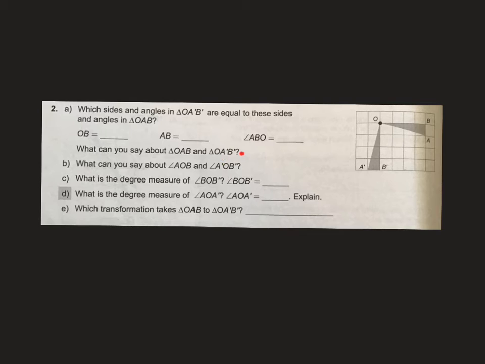And then what can you say about triangle OAB and triangle OA'B'? So are they congruent? Are they exactly the same size? Are they similar? Do they have similar proportions, but they're not exactly the same size? What can you say about angle AOB and A'OB'? So once again, we'll trace this AOB, so that's this angle here. What can you say about it compared to this angle here?